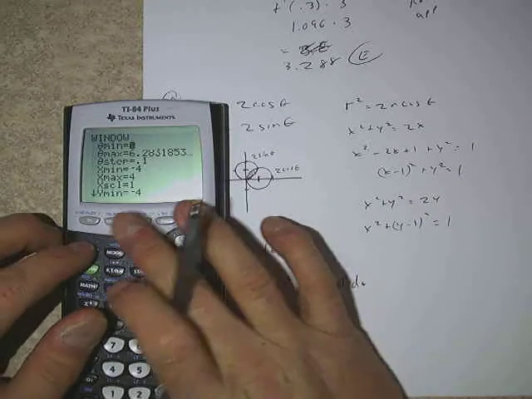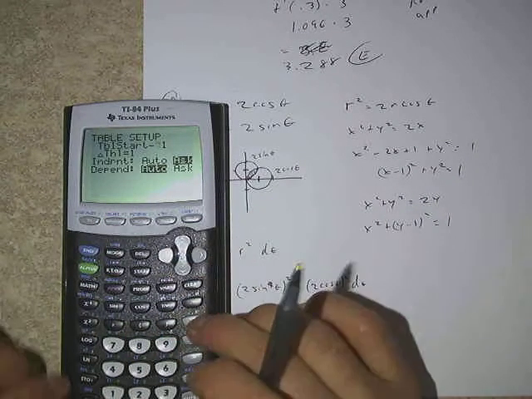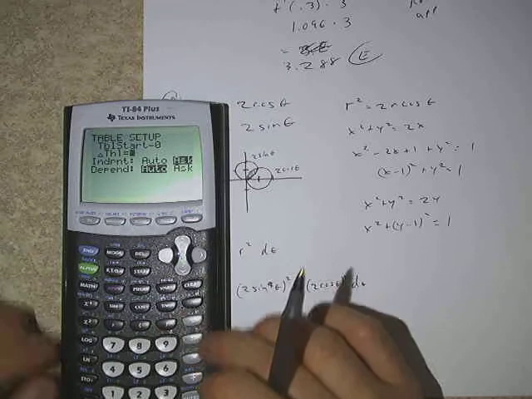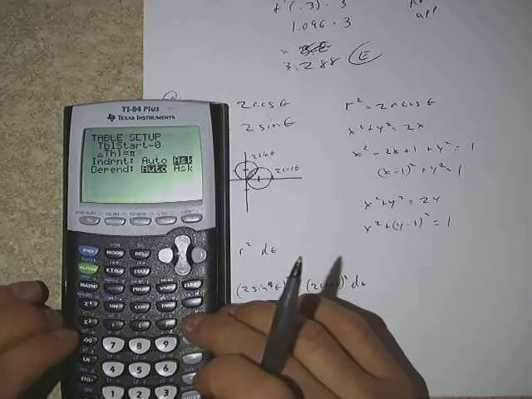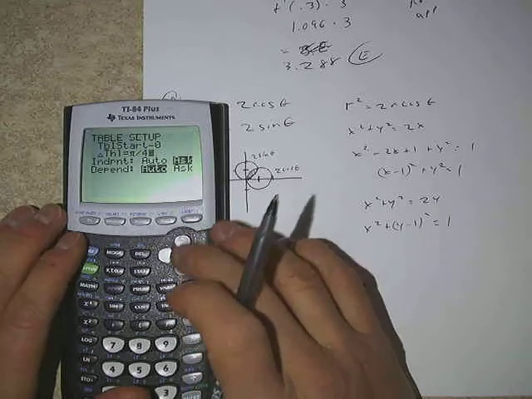If I can set my table up right. Remember how I had that? Let's see if we start at 0 and we go by pi over 6. Actually, let's go by pi over 4. See what those values are like.